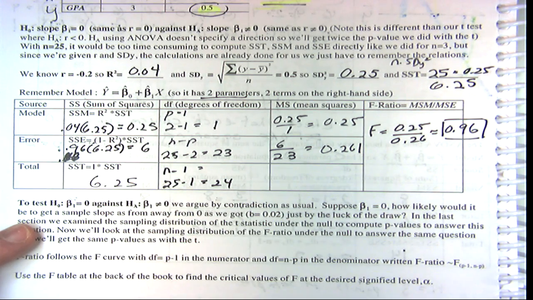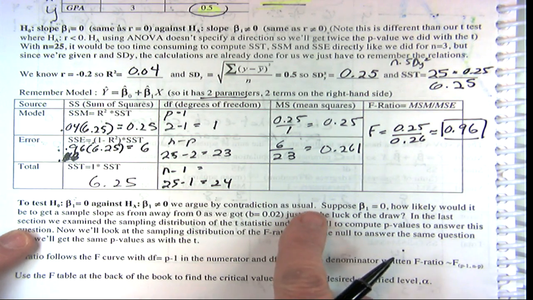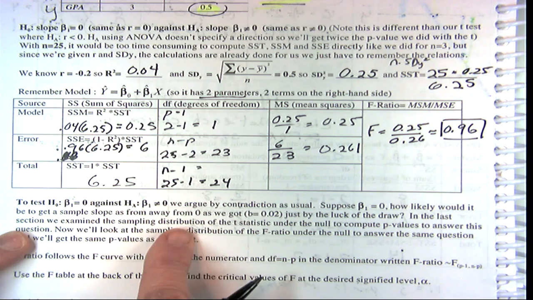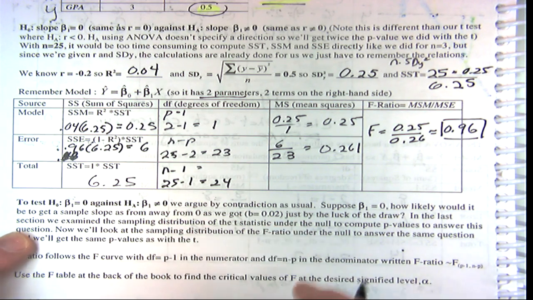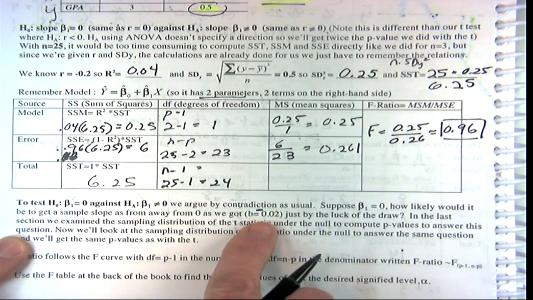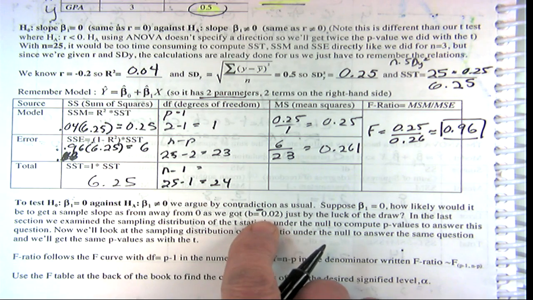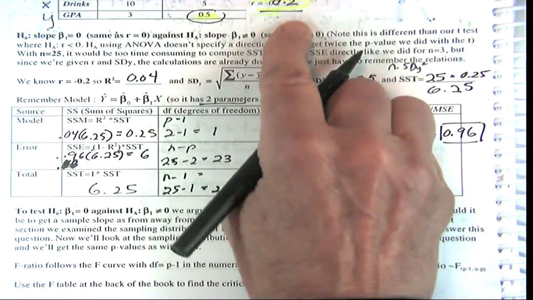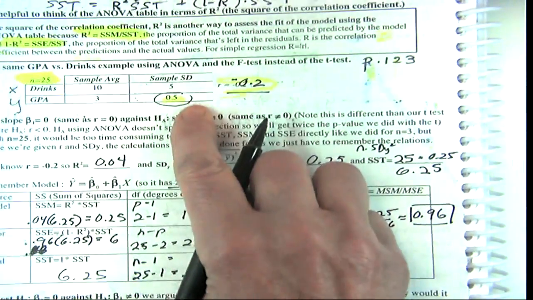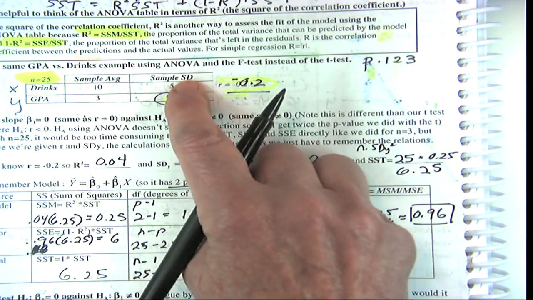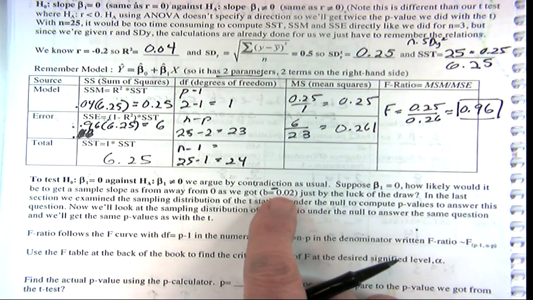And we're going to do the same thing we did before. We're going to say, suppose there is no correlation. How likely would you be to get a sample slope as far away from 0 as we got? The sample slope was negative. The correlation was negative 0.2. And remember, last time when we did it before, we multiplied this by the ratio SDY over SDX, right? So that moved the decimal, just by 0.5 over 5, and we got negative 0.02. So put a negative in there, that's a typo, just by the luck of the draw.